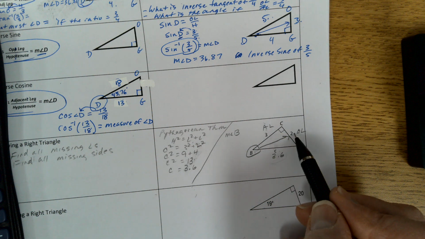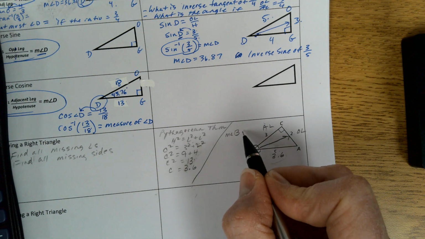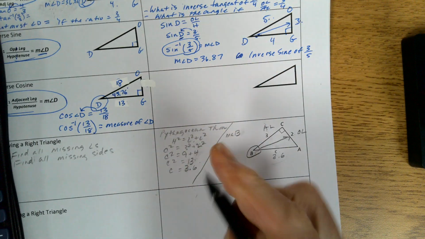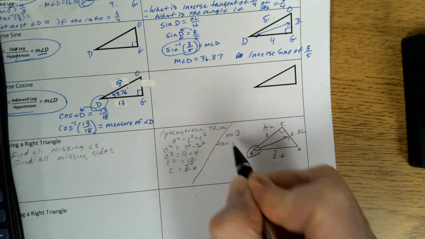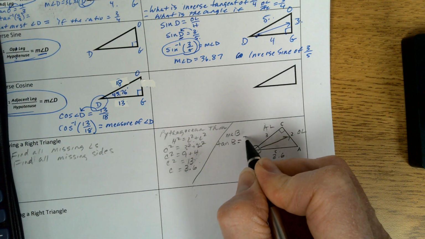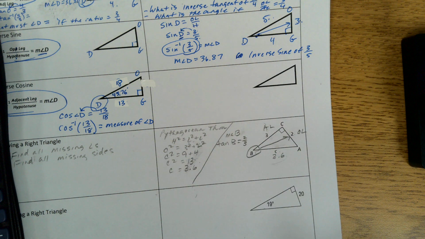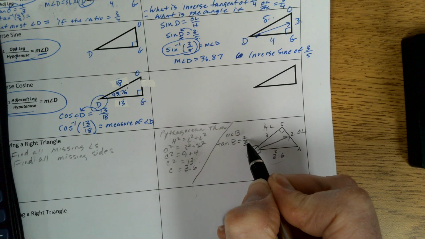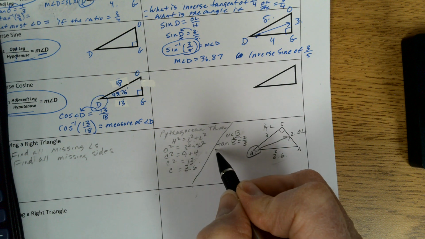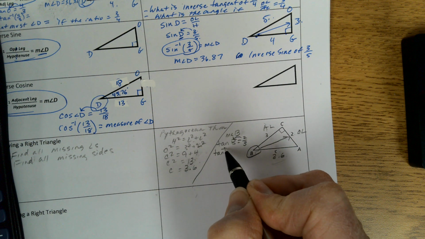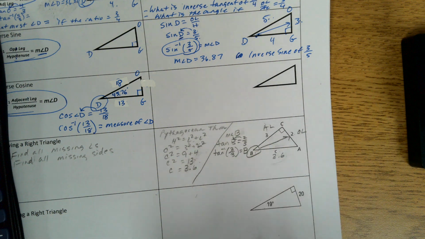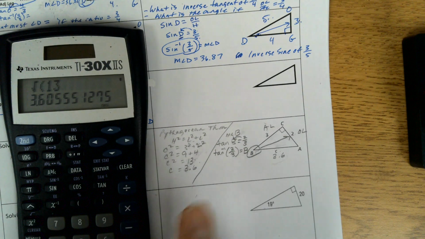So I'm going to use tangent, and I'm going to say the tangent of angle B equals 2 over 3. Got it? Now we're going to go backwards. I know the ratio, I want to find the angle. So I'm going to go inverse tangent of 2/3 will equal my angle B. Okay? Inverse tangent of 2/3.